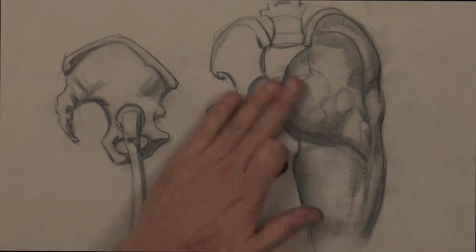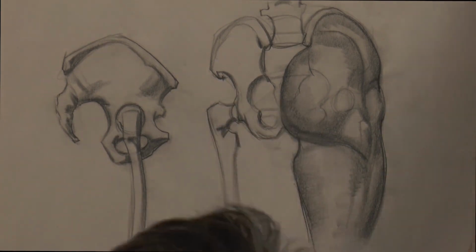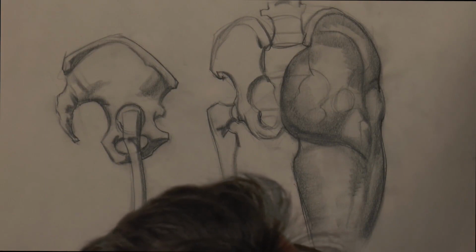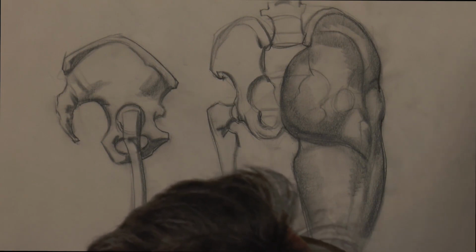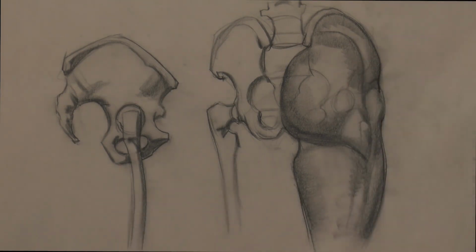So now what we'll do is we'll move on to one of the major leg skeletons. Let's probably go ahead and pull that camera out now.